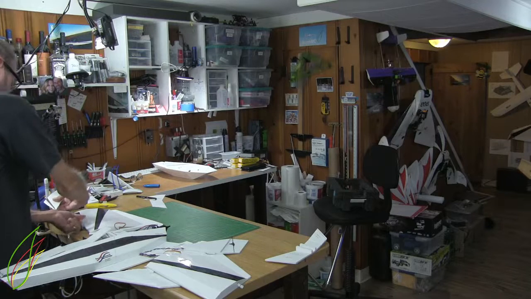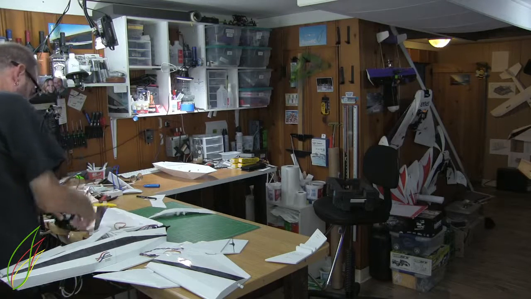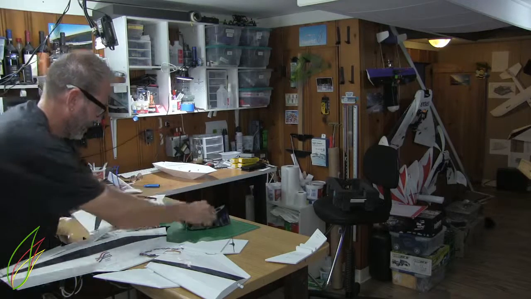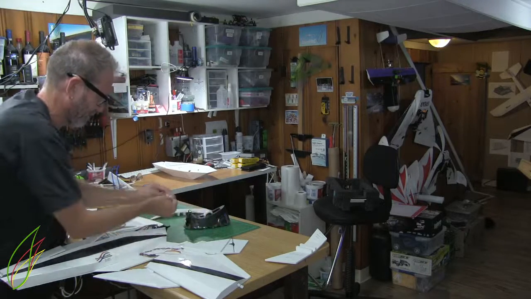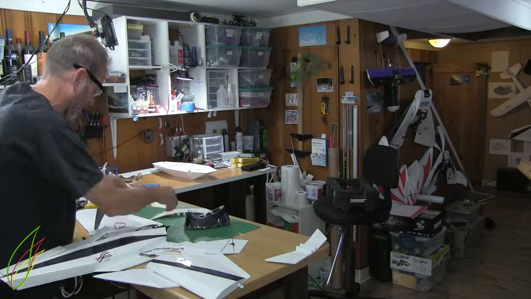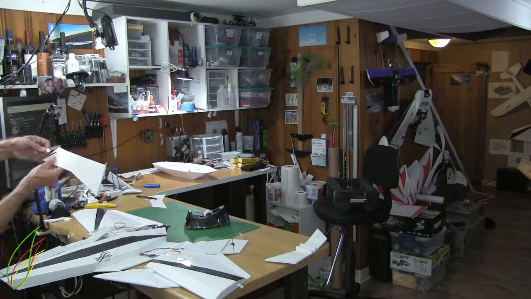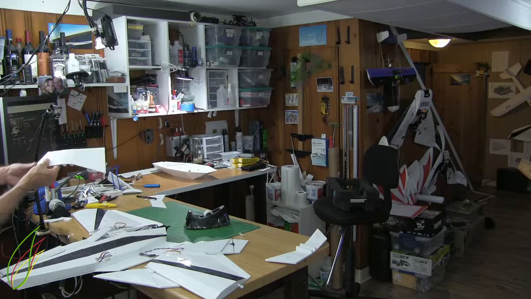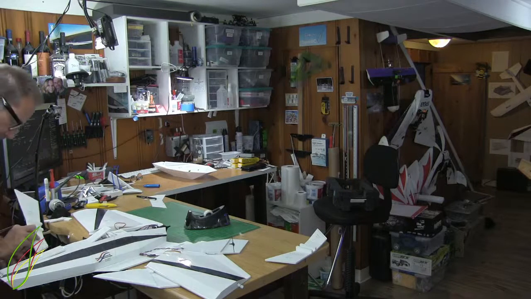Come on, tape. Shit. My tape dispenser is a piece of crap. It's probably like 500 years old. I think I had it in my office when I had the job that I had when I was in my 20s. And I'm in my 50s. So, yeah.